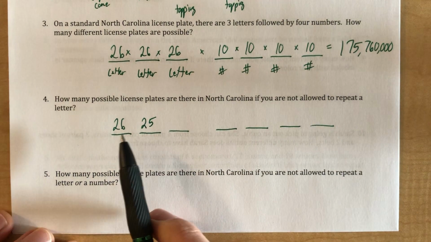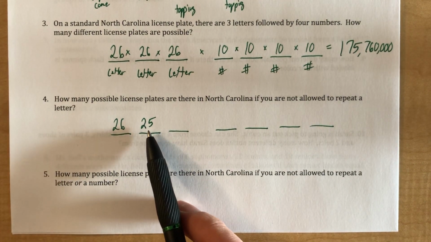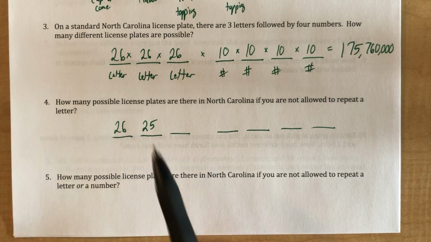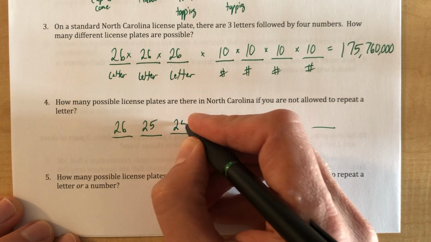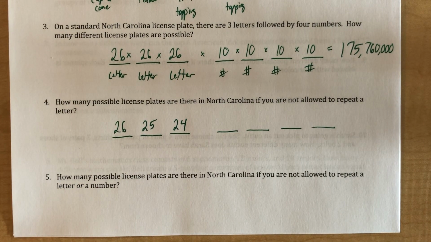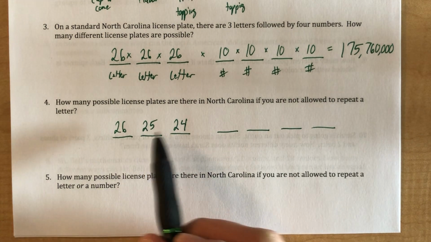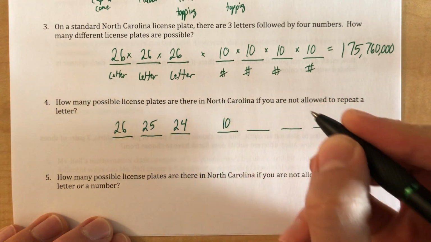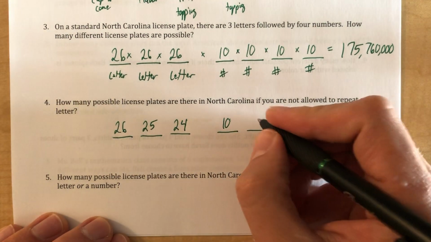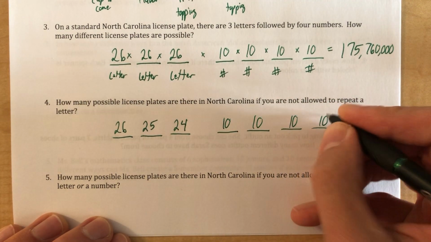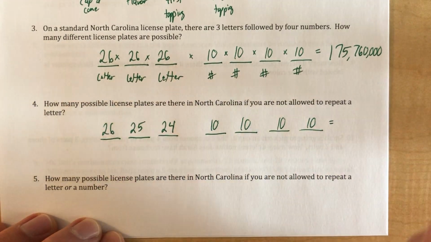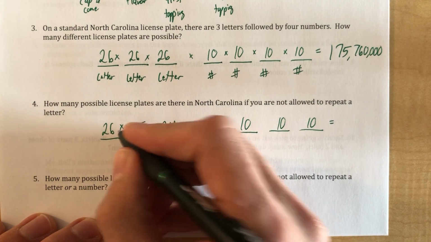And now you've used an A and an M. I'm using my initials, by the way. If I've crossed out 2 letters of the alphabet, now for my third letter I only have 24 options. That's an idea that's going to come in handy. There are times where we just count down. And it did not say I couldn't repeat a number, so I could have something like 7777. That would be okay. So 10 options here, 10 here, 10 here, 10 here. Again, I know that's 10,000.